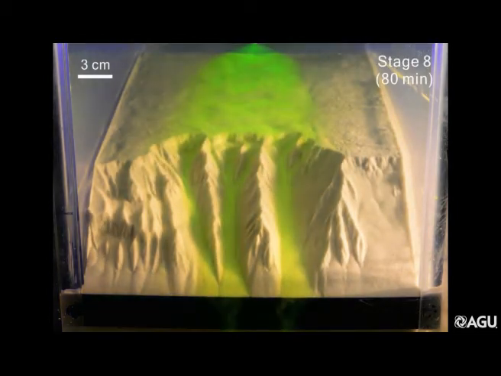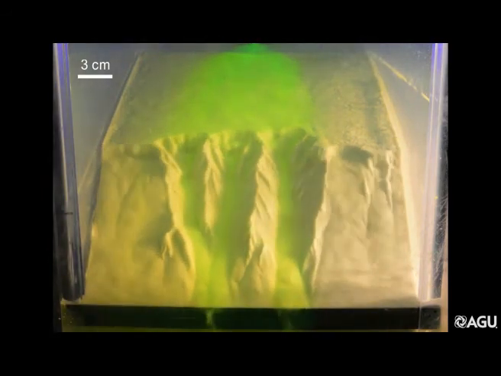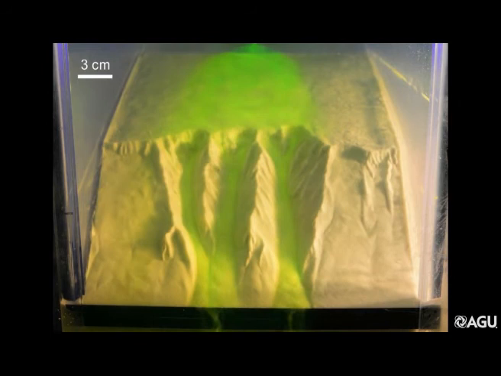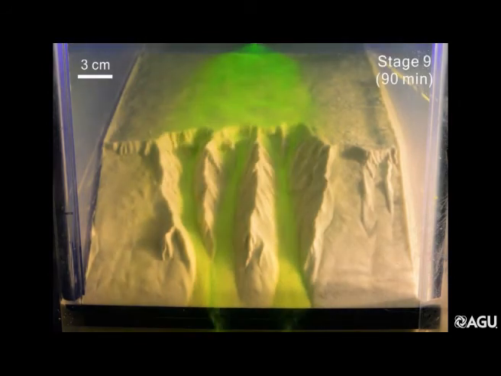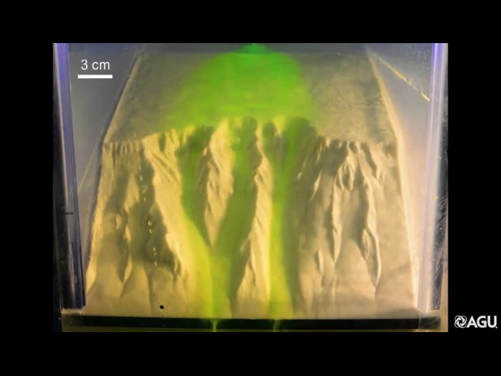As the three largest canyons in the center redirect the flow of water, those on the outer edges of the box disappear. The experiment shows that submarine canyons are self-similar. This means the entire canyon structure has the same shape as its parts.